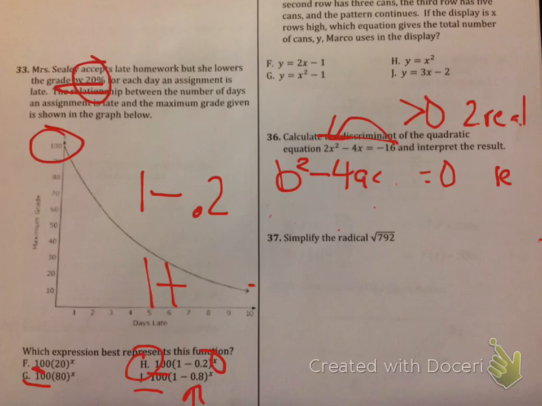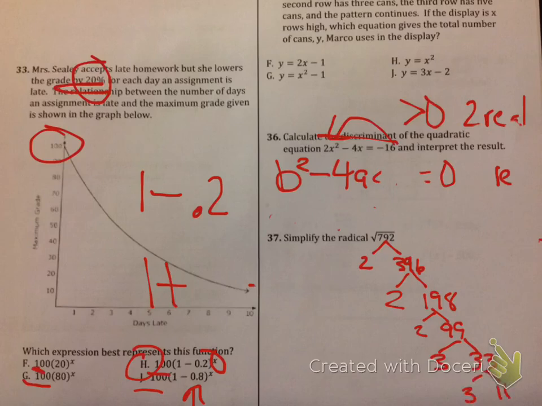Okay, so what do I do here? Simplify the radical. So, let's see. That's an even number, so it's divisible by 2. So 792 divided by 2 gives me 396. That's divisible by 2, so I divide again by 2, and I get 198. It's still even, so I would divide by 2 again to get 99. Now it's not even. So what can I divide by? Well, I divide by 3 and it gives me 33. Divide by 3 again and I get 11, and 11 is prime.